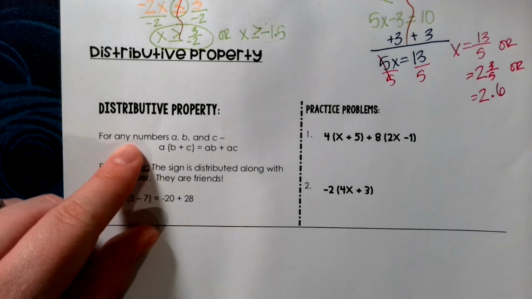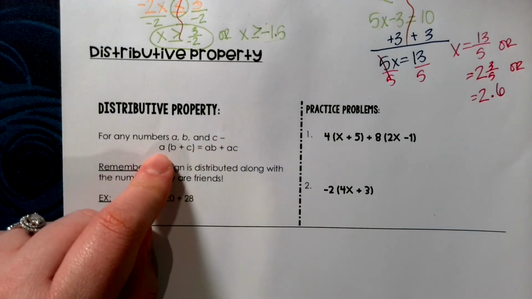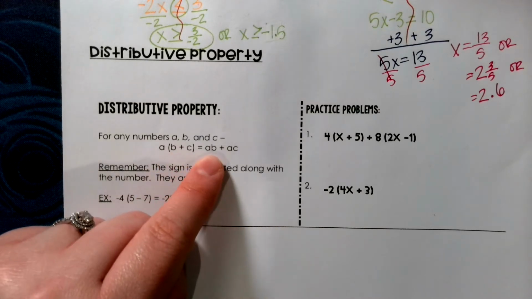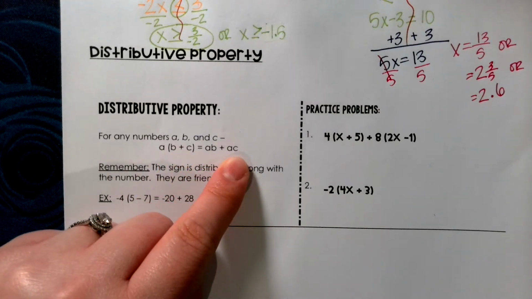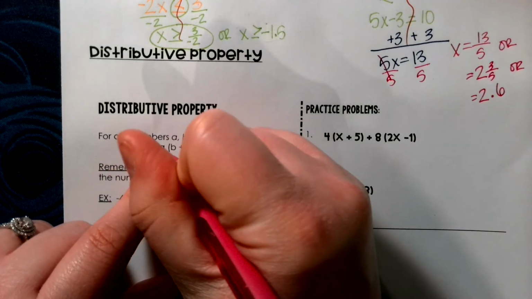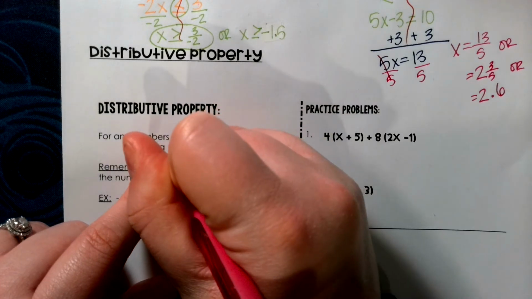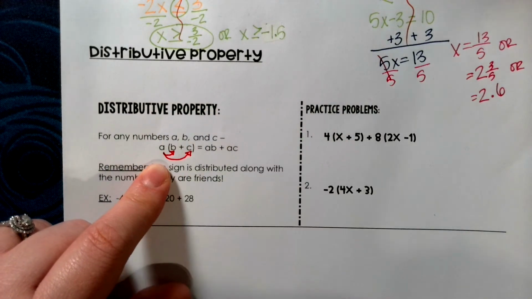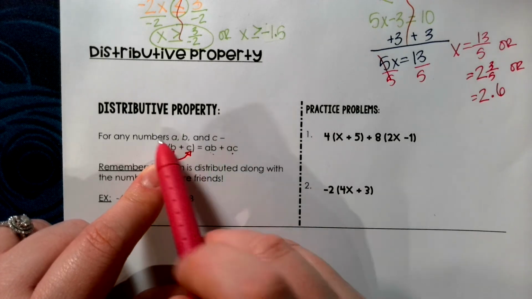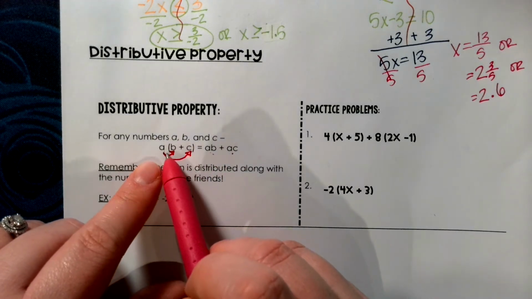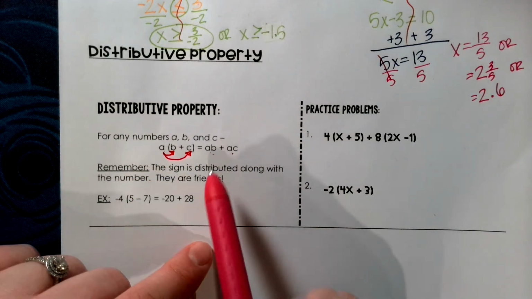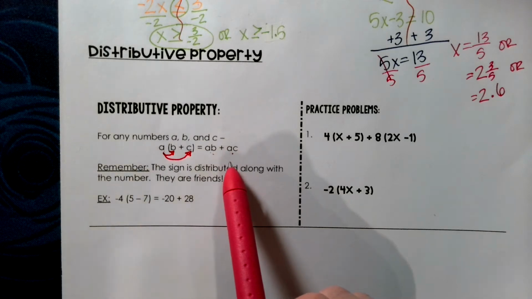The distributive property says for any numbers a, b, and c, a times the quantity of b plus c is equal to a times b plus a times c. So what they're doing is taking that a and distributing it. They're multiplying it times that b, and taking that a times that c and turning it into an addition problem like that. So what we're doing with that a, the number outside the parentheses, is distributing it to each number on the inside of the parentheses to make the problem look simpler. Get rid of those parentheses.